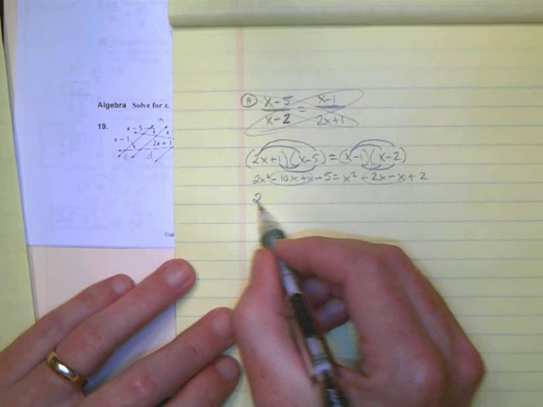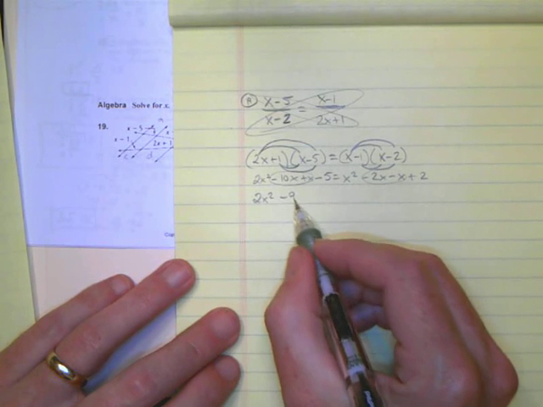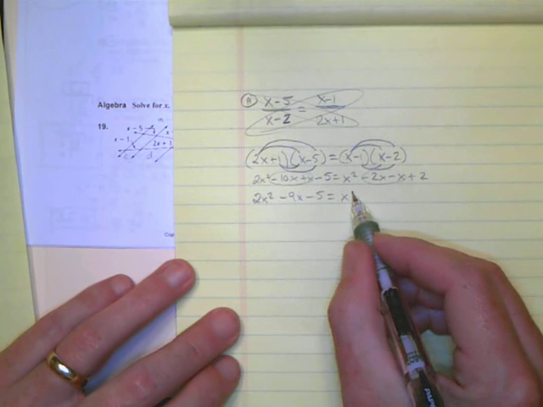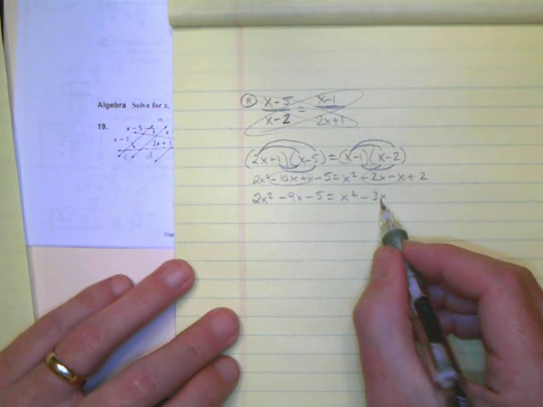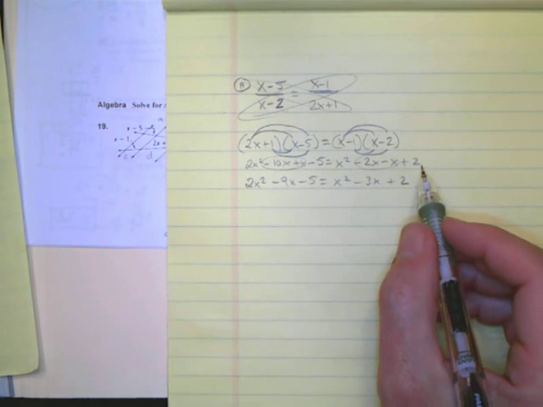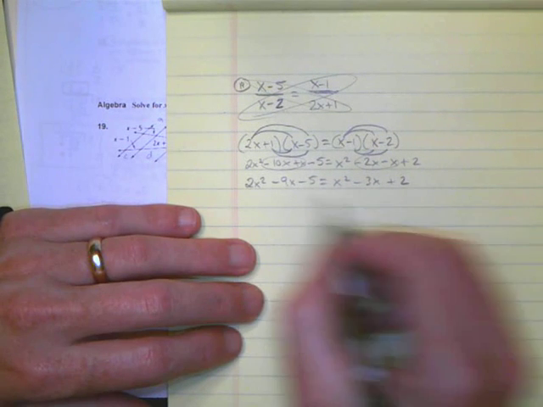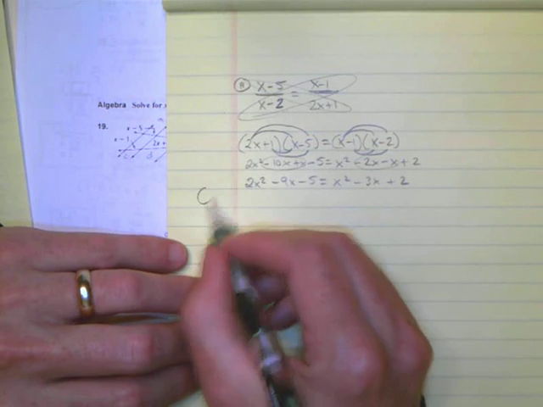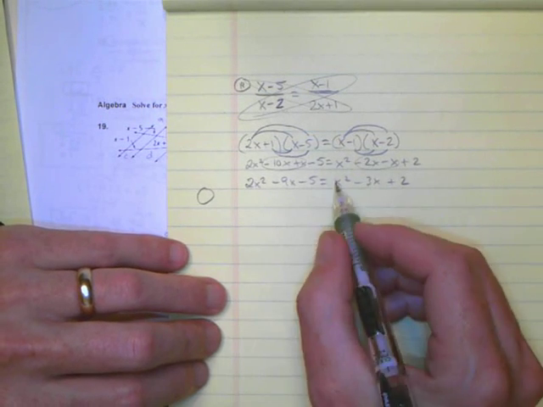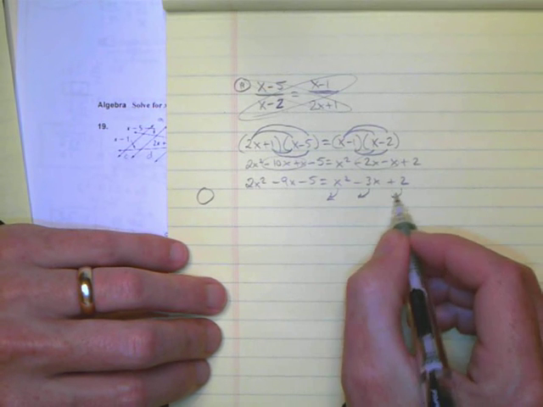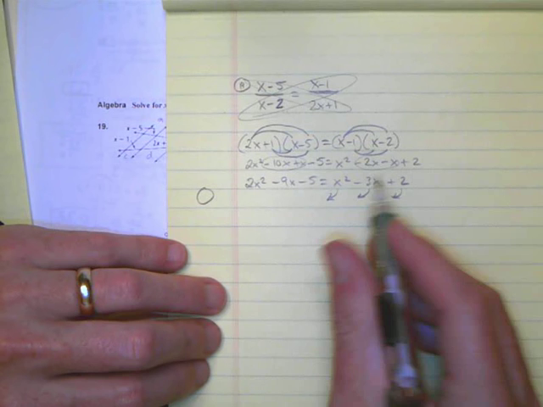So I have 2x squared minus 9x minus 5 equals x squared minus 3x plus 2. Now, to get a solution for x, what I want to do is rewrite this equation so that I have everything equal to 0. That's my goal. So to do that, I'm going to move all of these things over to the other side by doing the opposite.